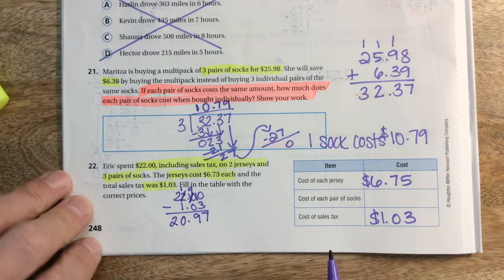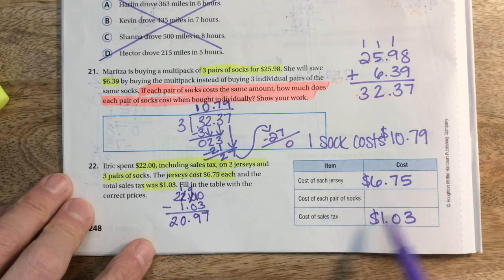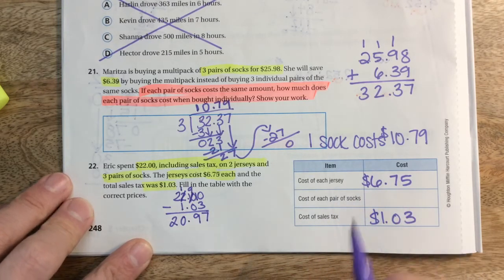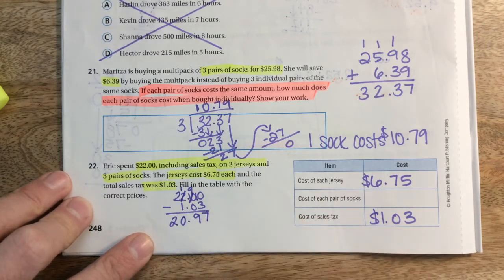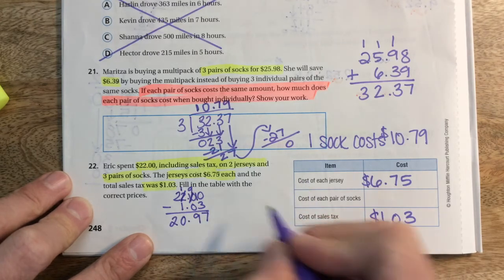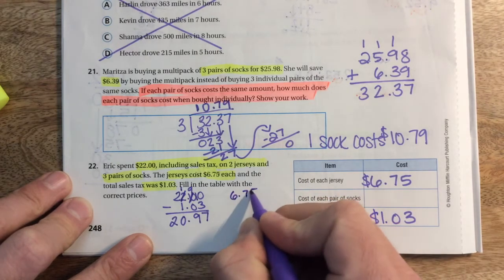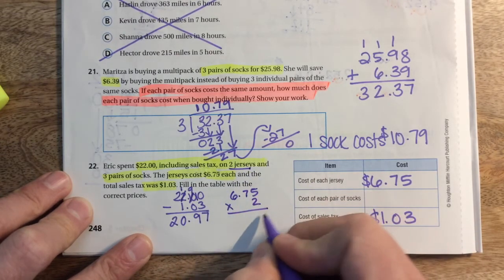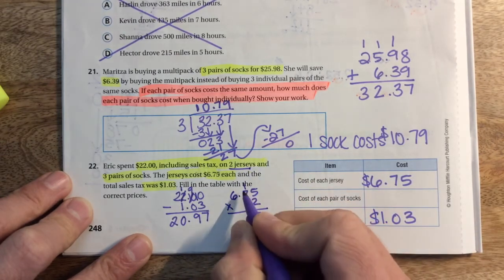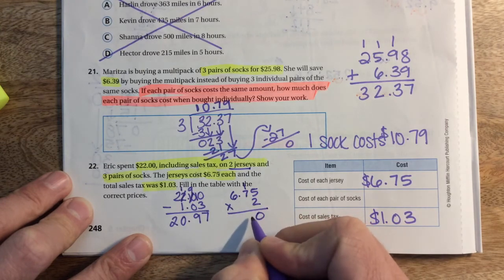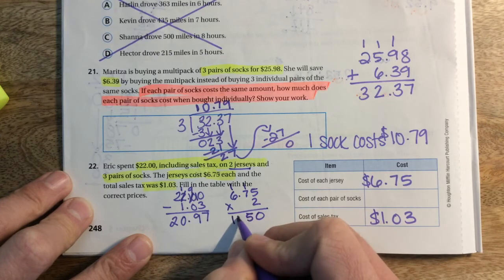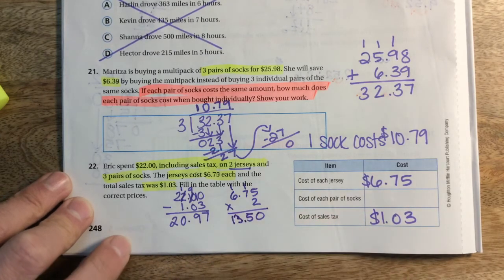Then I'm going to take away the total cost of the jerseys because I'm trying to eliminate and just end up with just what this is worth. So for this one, I would do 6.75 times my 2 that I bought. 5 times 2 is 10. 7 times 2 is 14, plus 1 is 15. 6 times 2 is 12. So that's $13.50.